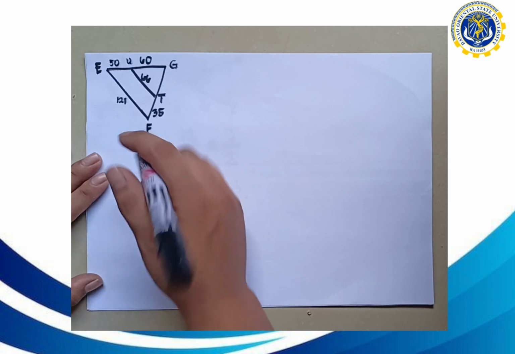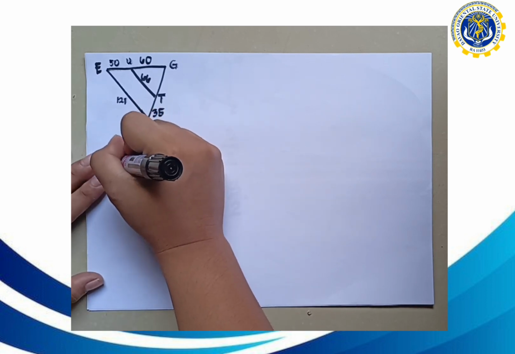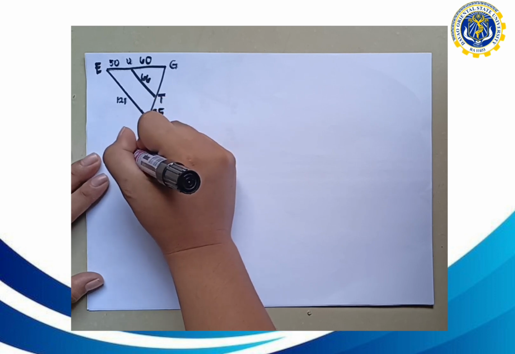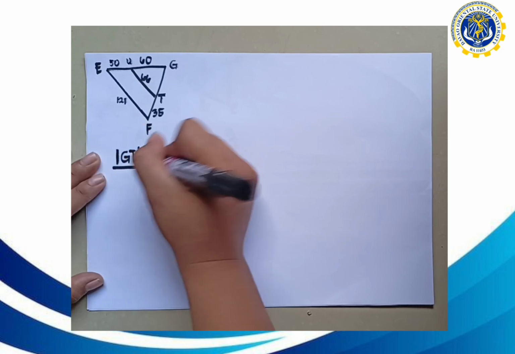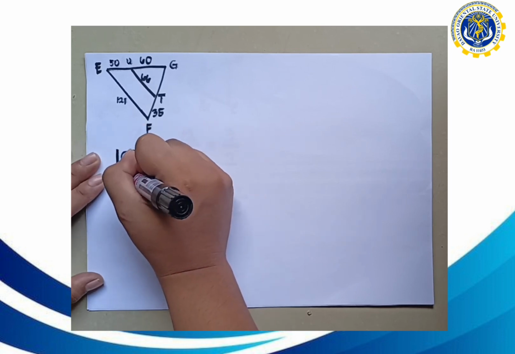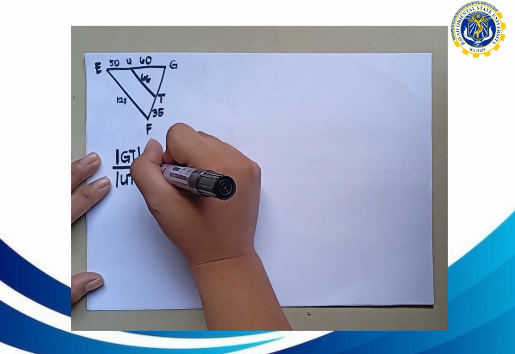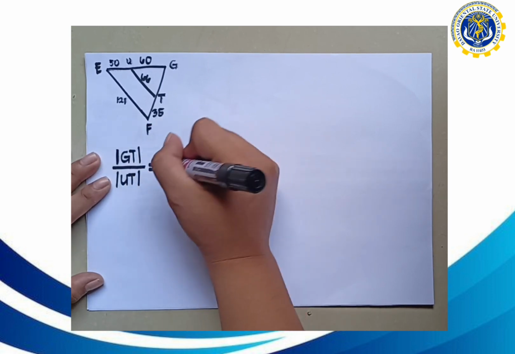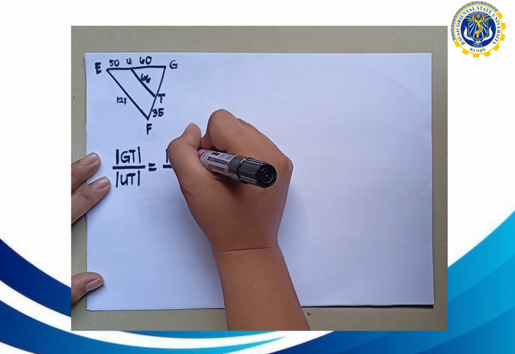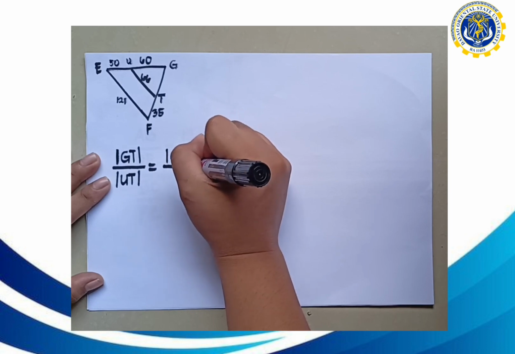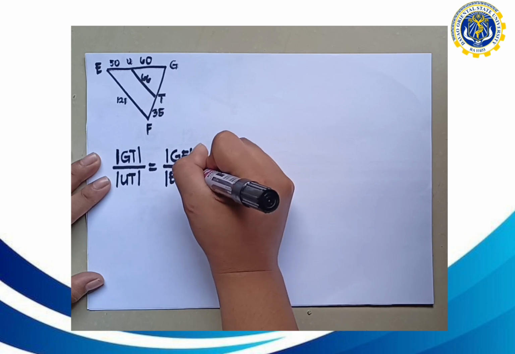So the first thing you need to write is GT over UT is equal to GF over EF.